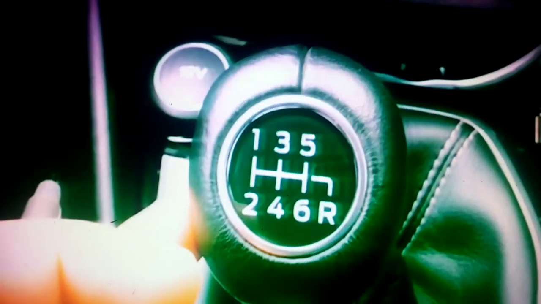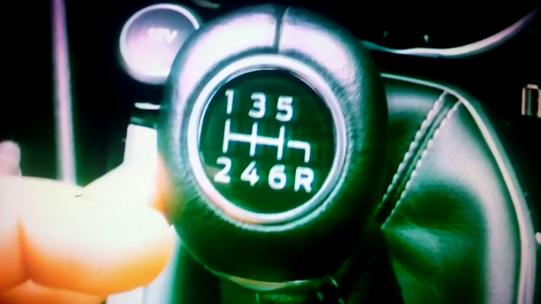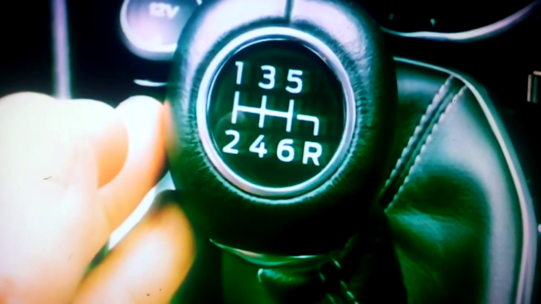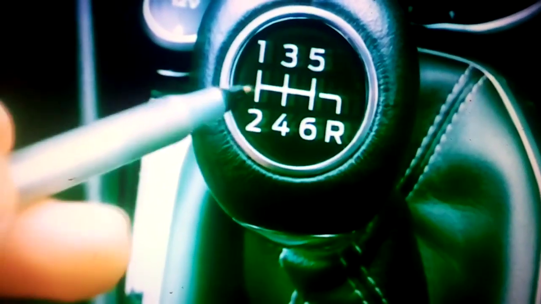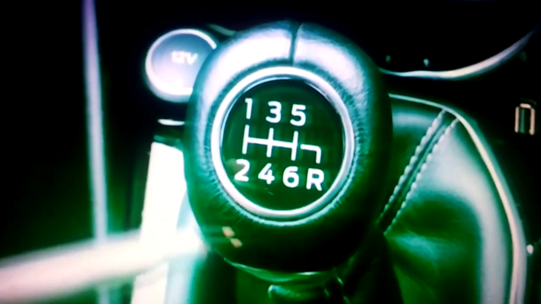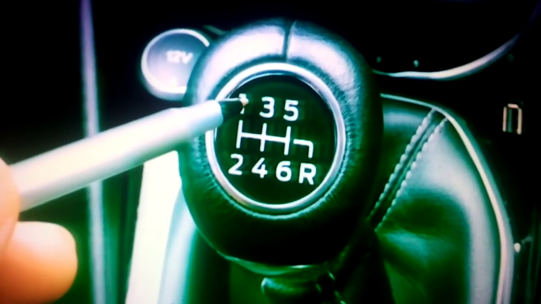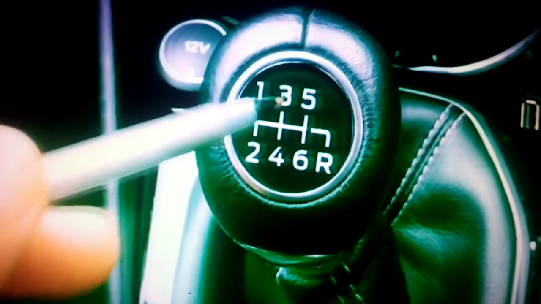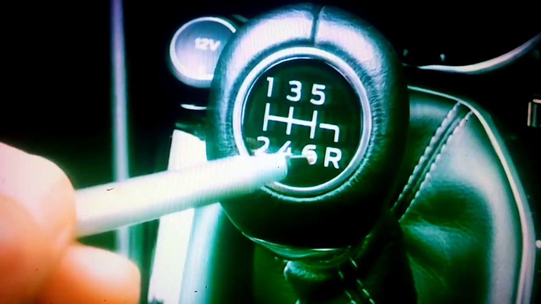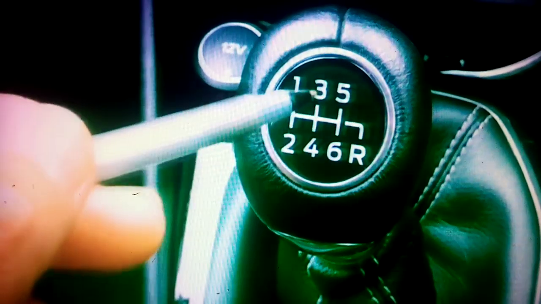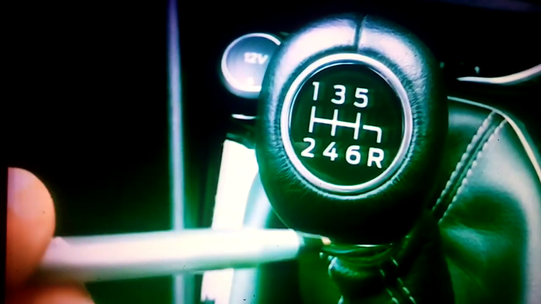Okay, so let's look at the gears we have in the UK. As you can see, the gear pattern is like an H shape. The gears start from 1, which is on top, and then 2, which is at the bottom, and then 3, 4, 5, 6. It starts from the top and goes up and down, up and down.